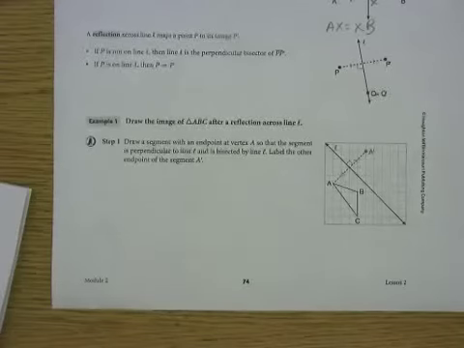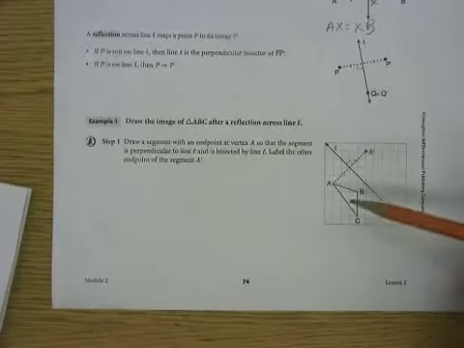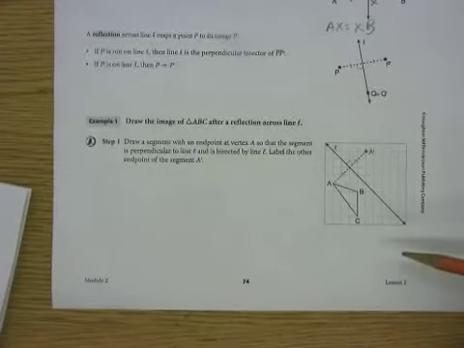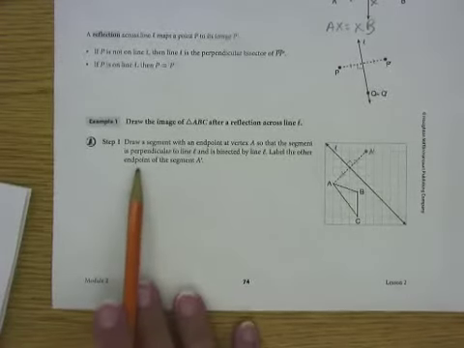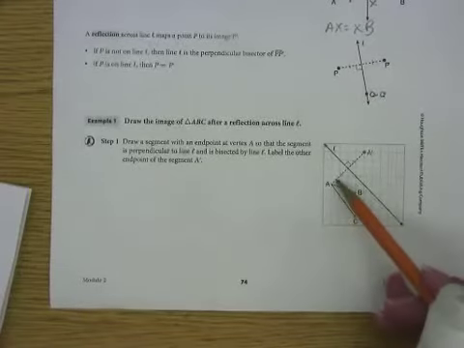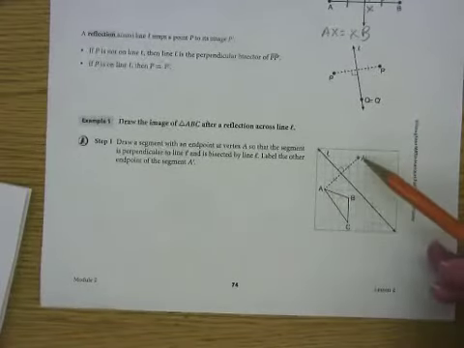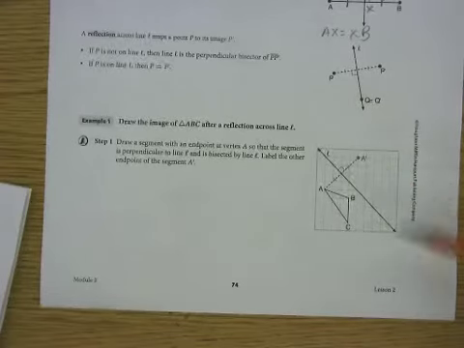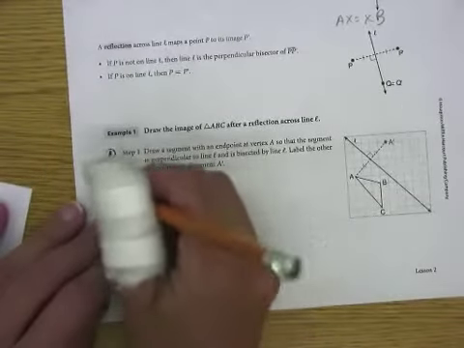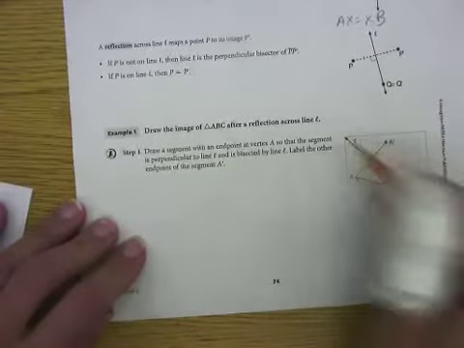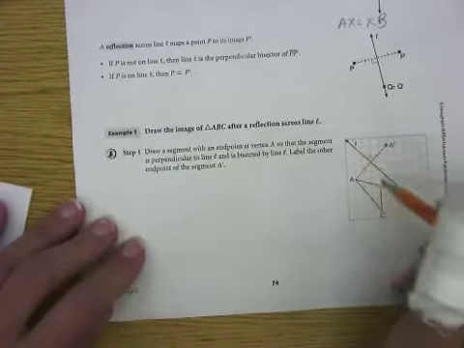So in the next example, they've gone through a whole reflection for you in the coordinate plane. But we don't have any numbers to go on. We're just kind of using the grid lines. So I'm asked to reflect triangle ABC over line L. And the instructions are saying to draw a segment with endpoint A so that the segment is perpendicular to line L. Now, they're going on the assumption that you remember from algebra what it means for two lines to be perpendicular.